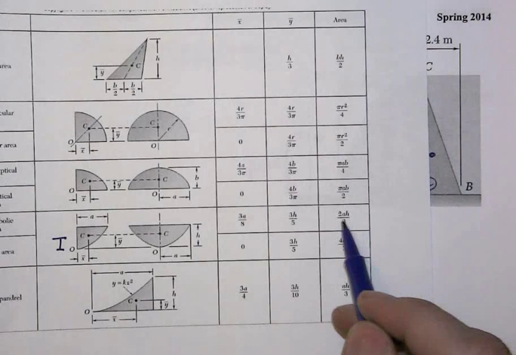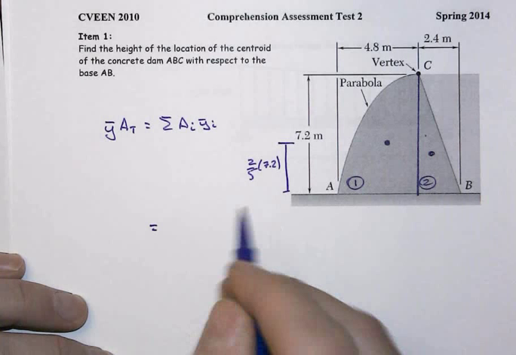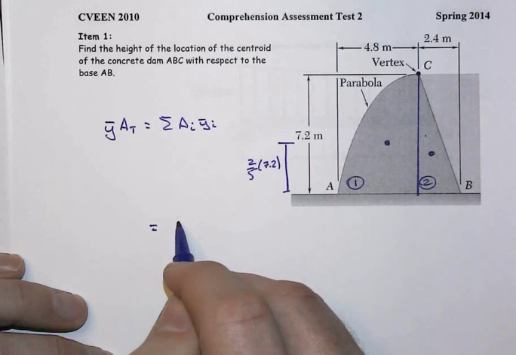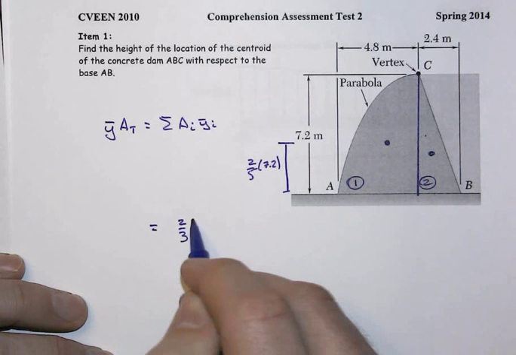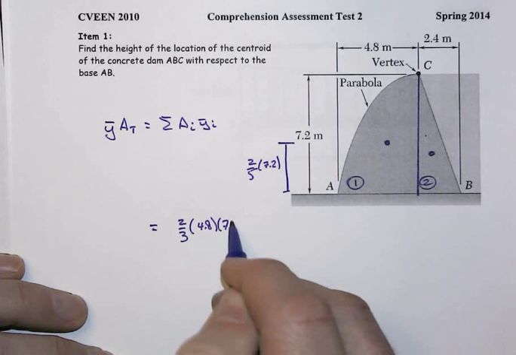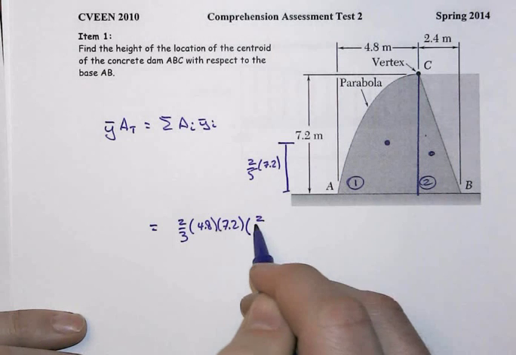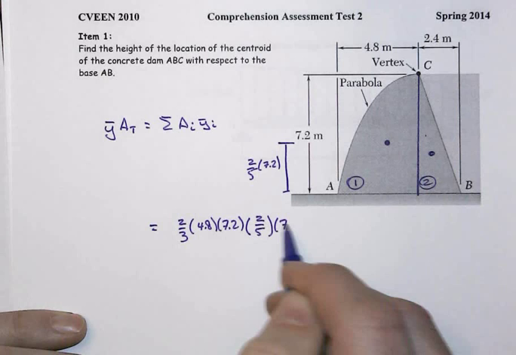The area itself is going to be 2/3 of the base times the height. So in this calculation, for the area we've got 2/3 of the base of 4.8 times the height of 7.2, then times the moment arm about the base of 2/5 of 7.2.